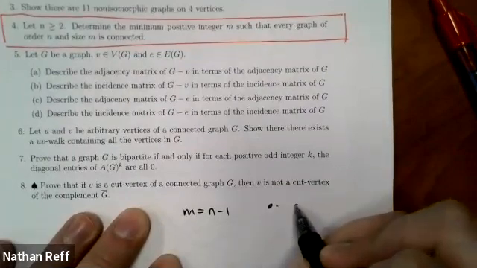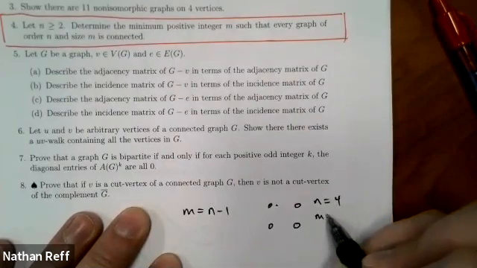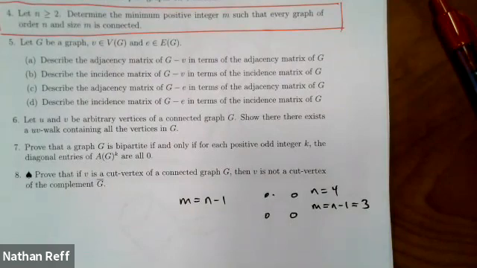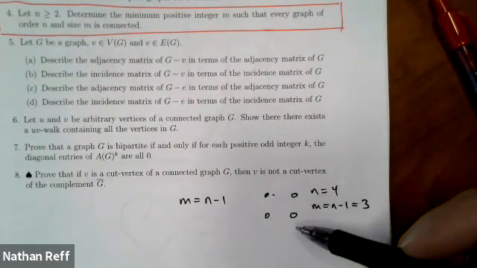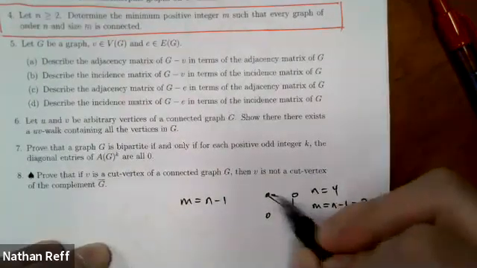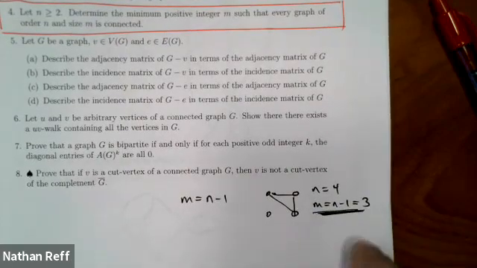Well, what if I had 4 vertices? So here n is 4. What is n minus 1? 3, right? Can I create a graph with 3 edges and 4 vertices that is not connected? Yeah, I could just make this triangle, right? Now I have 3 edges, 4 vertices, but it's not connected. My question is, how many edges do I have to have in order to be guaranteed there's no way that I could draw a disconnected graph? So it's actually more than this, right?